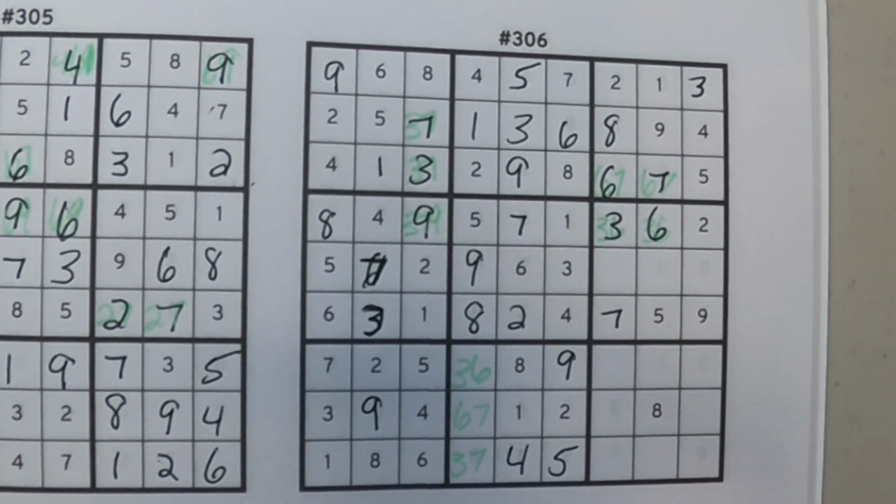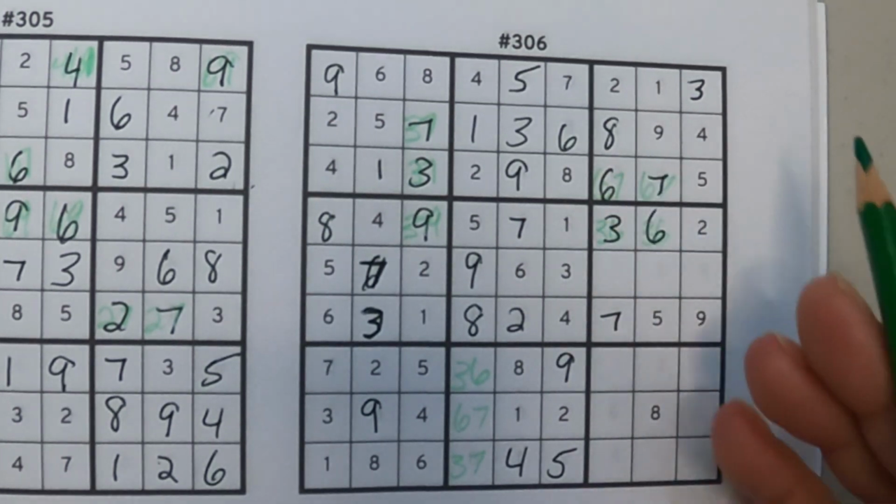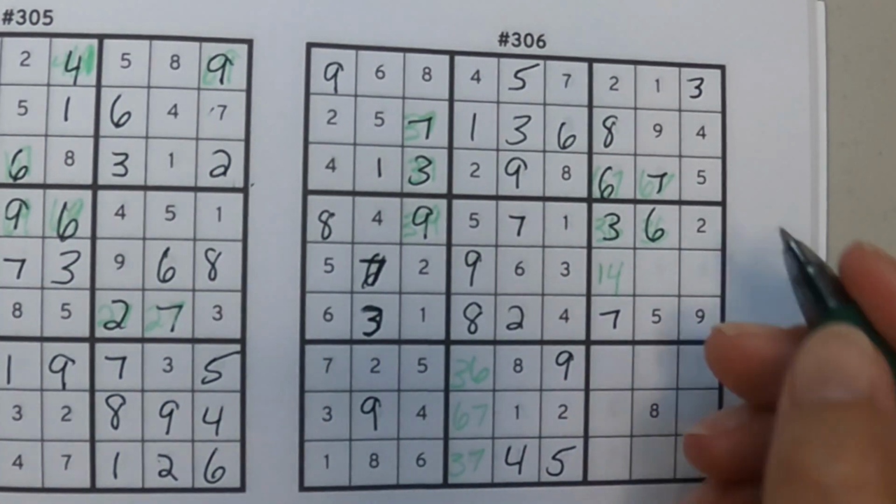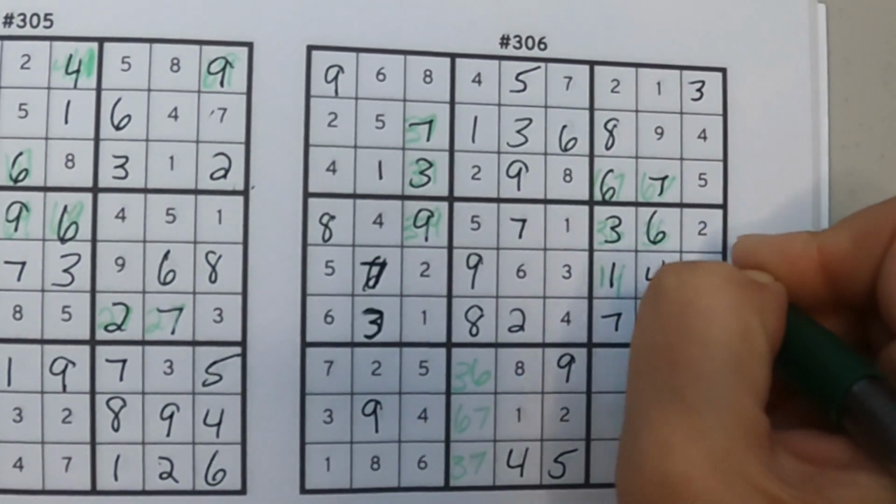For this box, we're missing 1, 4, and 8. We've got an 8 here, so 1, 4, 1, and 8 here. So this is our 4, 1, 8.